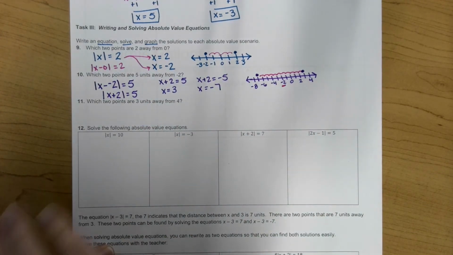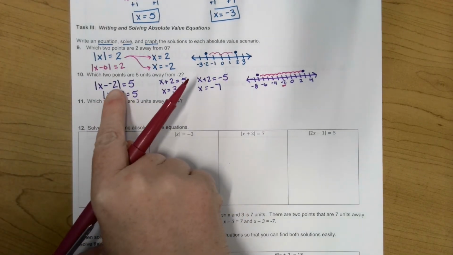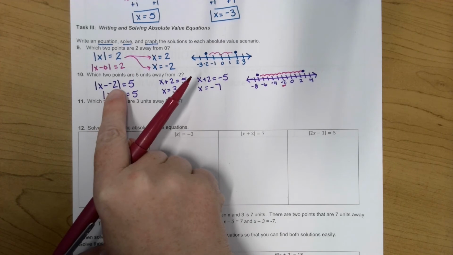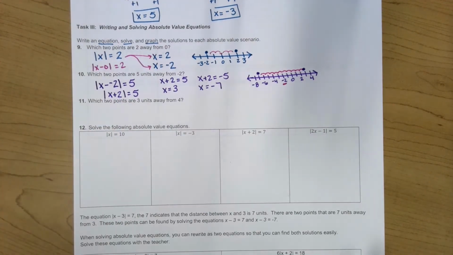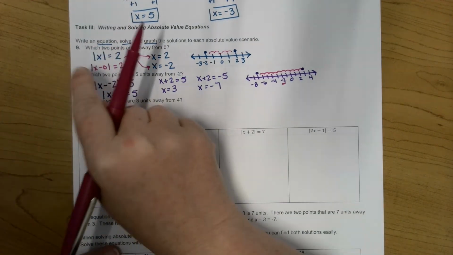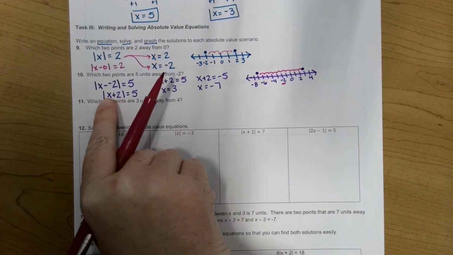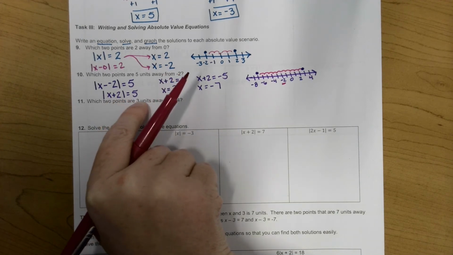Number 10, which 2 points are 5 units away from negative 2? So here's where it gets interesting. I'm counting from negative 2. So remember, my formula was x minus whatever I'm counting from. So minus negative 2 becomes positive 2. So this becomes x plus 2 equals 5.